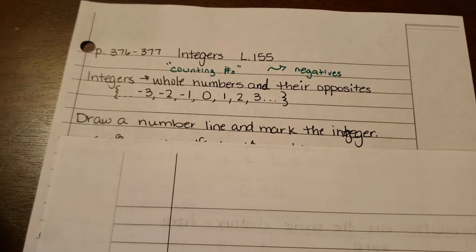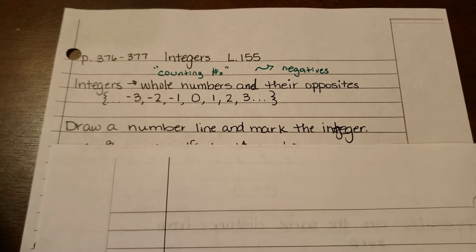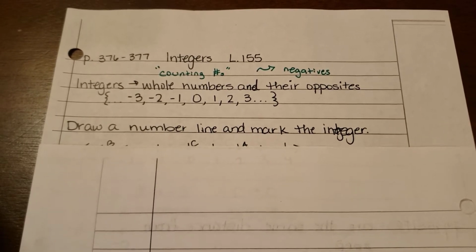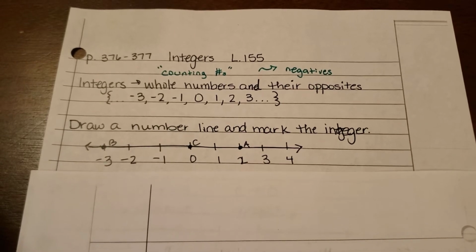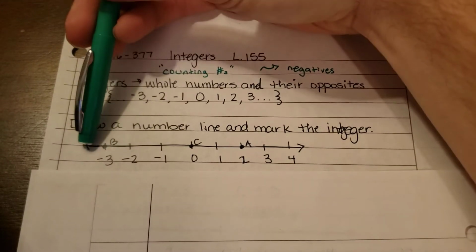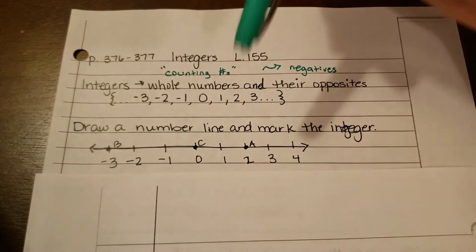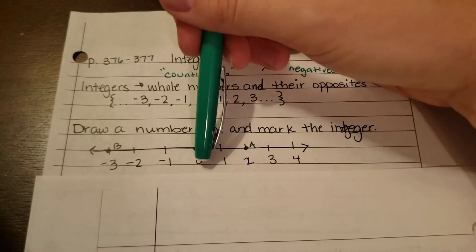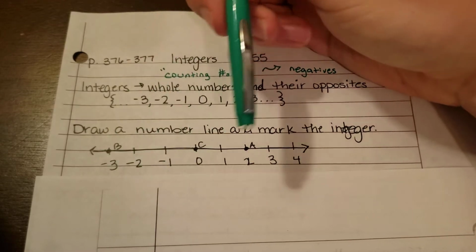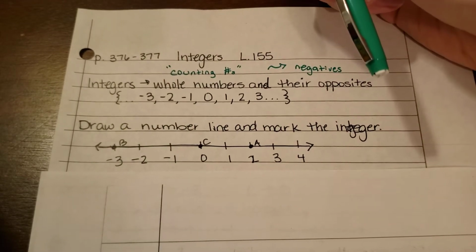So I'm going to show you a number line, and it's marked integer. Okay. So here we have a number line. I've got 0 in the middle, 1, 2, 3, 4, -1, -2, -3, and so on and so forth.